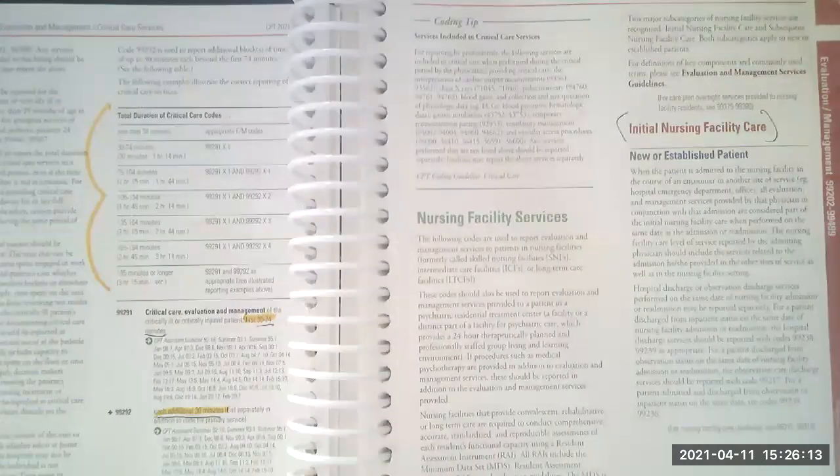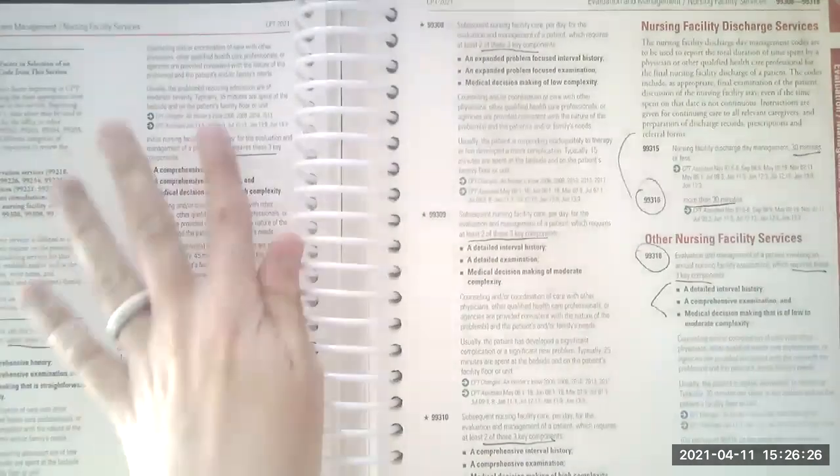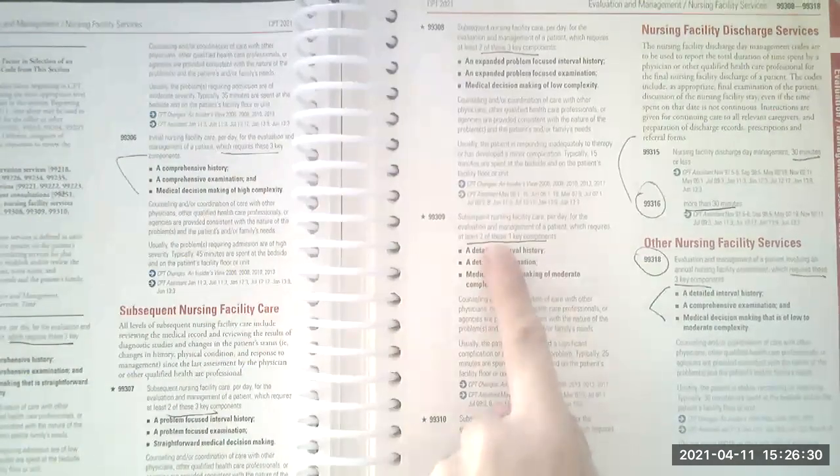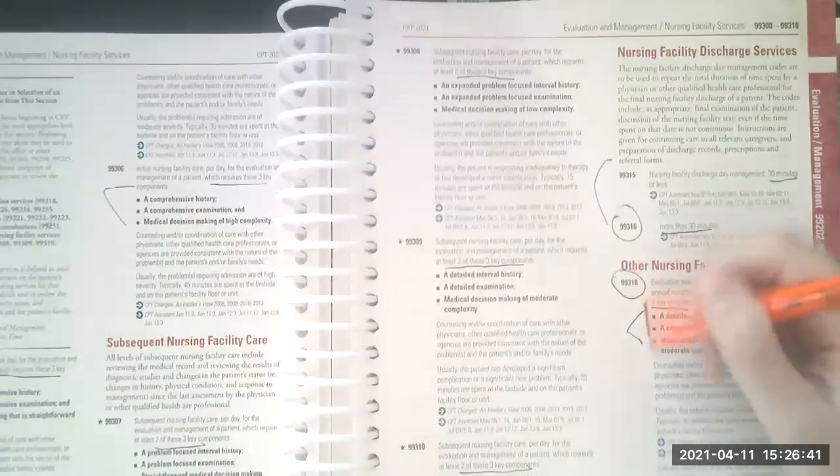increment. And then we get into nursing facilities. It's important to know that nursing facilities are not the same thing as assisted living. We have different codes for each of those environments. And then we also have different codes for a home setting. So you'll want to look through those and again, mark them that these components are required, or 2 of these 3 are required. And again, it goes initial and subsequent. And then we have other nursing facility services as well. And those have required 3 components too.